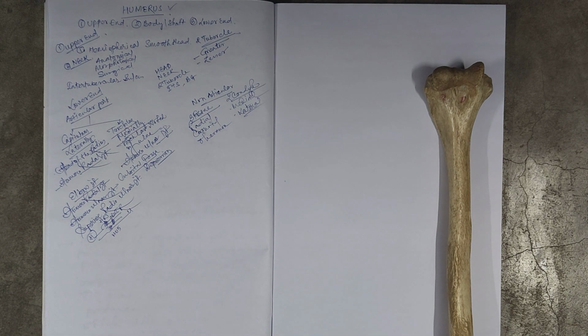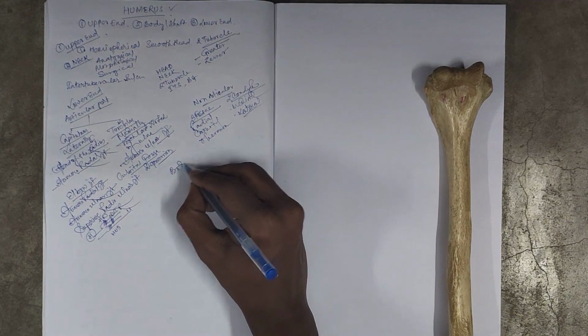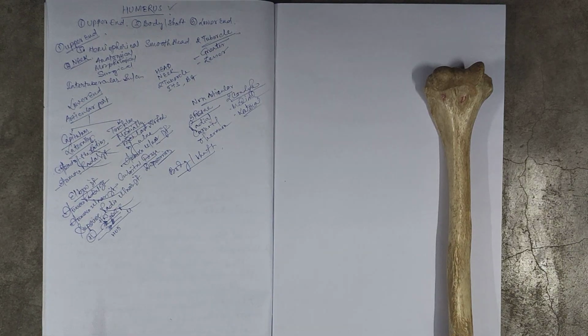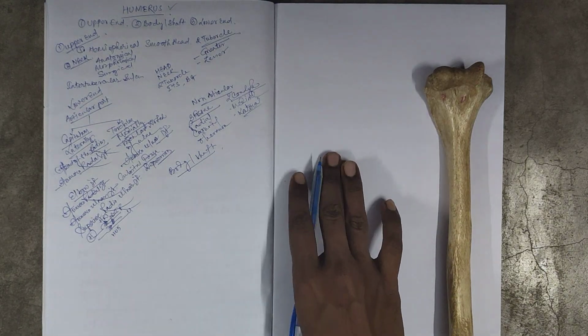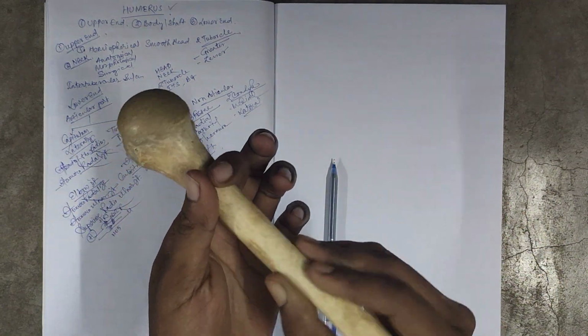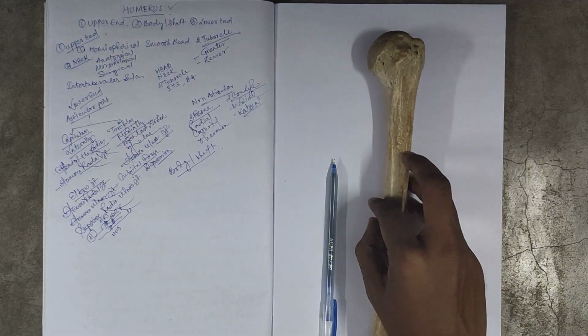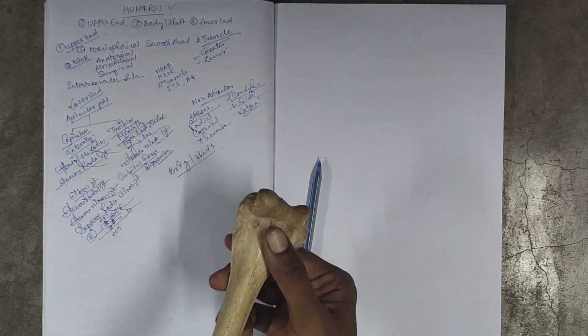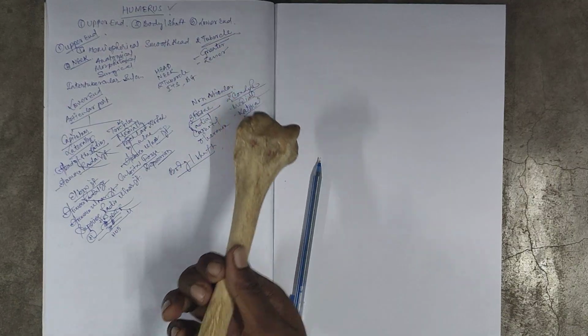Now we are going to discuss the body or shaft part. Body or shaft. Okay. The upper part of it is rounder, as you can see, rounder or cylindrical, but the lower part is wider. You can see the upper part is rounder and the lower part is wider.